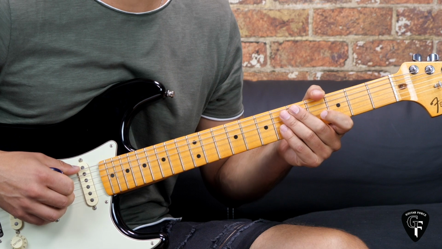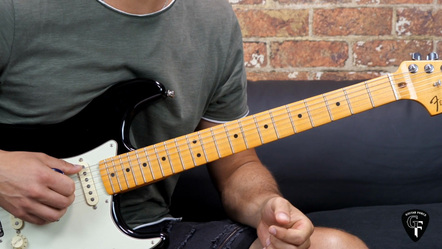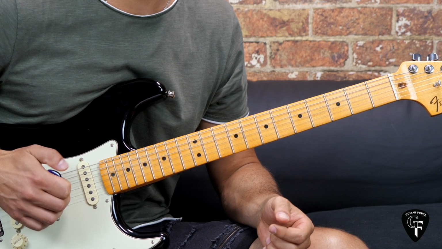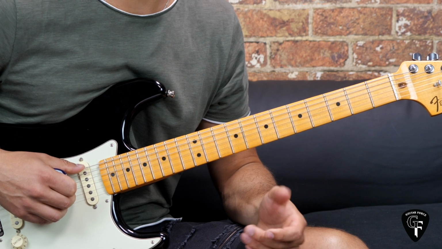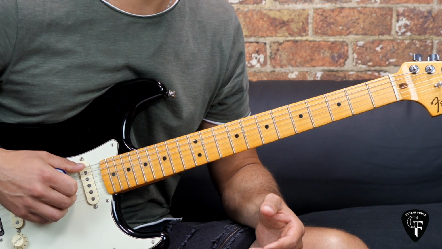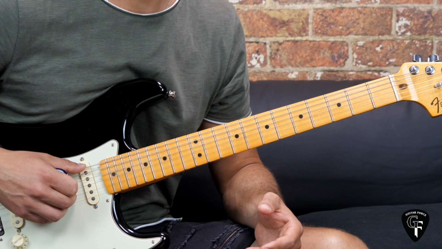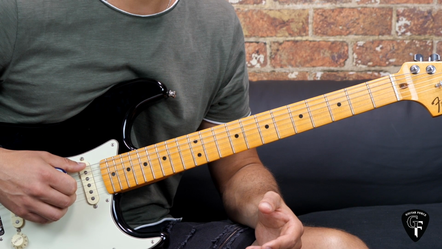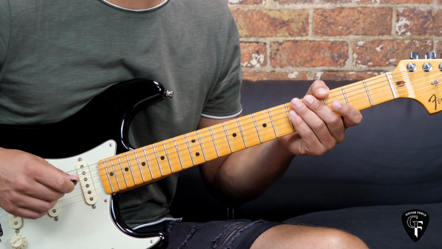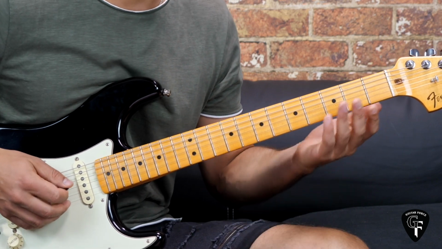Alright, so we're going to break up the song into parts as usual. We're going to start off with the first part, the intro. The intro consists of two parts. We have an introduction of the rhythm guitar, and then we have a little solo going on. First of all, we're going to break down the rhythm guitar for this part.